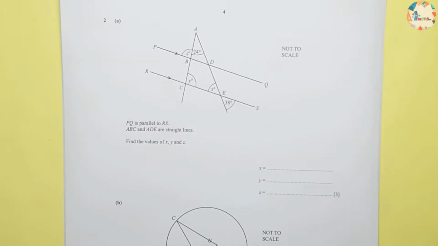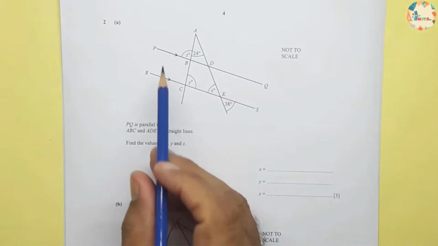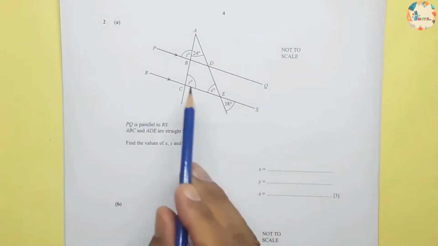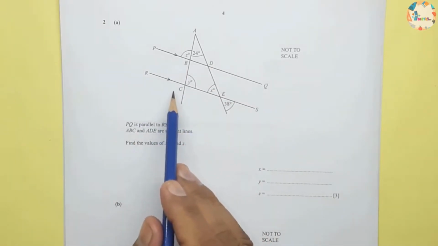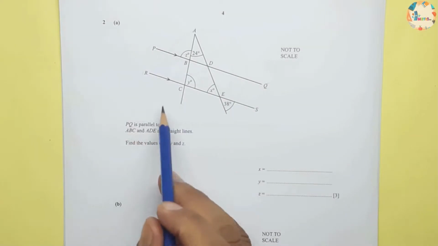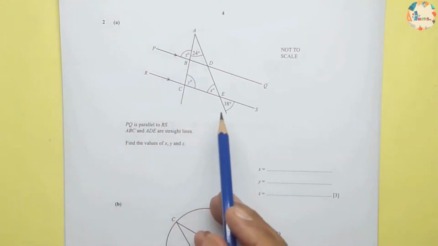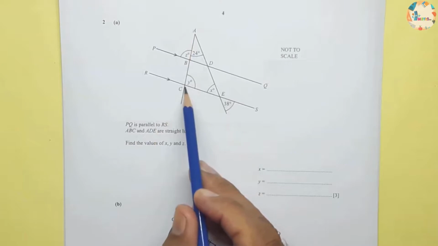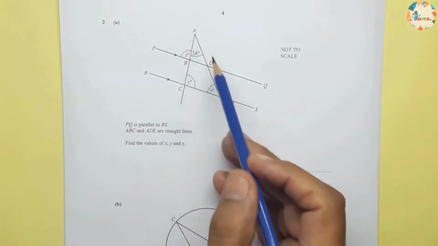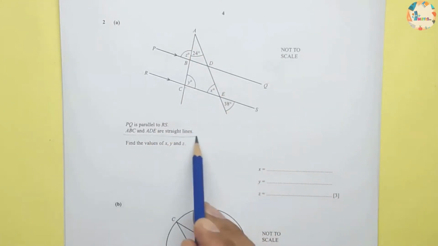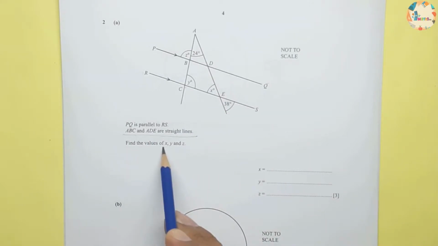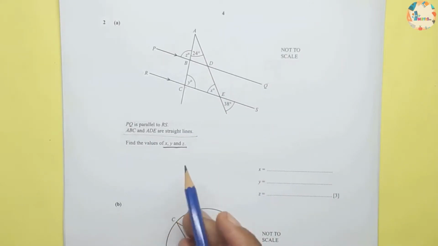Next, question number 2a part. PQ is parallel to RS. The parallel sign is also given. ABC and ADE are straight lines. Find the value of X, Y and Z.